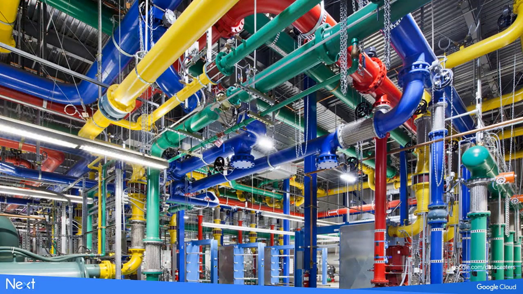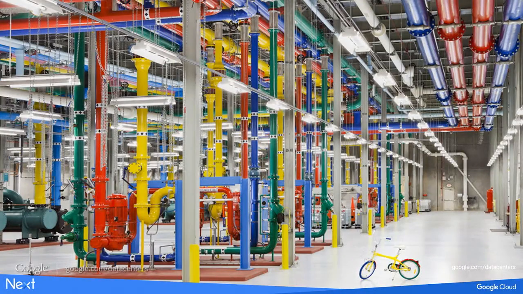I think you can make a fun joke here about how the internet is just a set of pipes. Well, these pipes actually carry water to cool the data center down. And for a sense of scale, to understand how big this is, that's a Google bike. That's actually how we get the data from one data center to another. We put it on bikes and ride it. Just kidding.